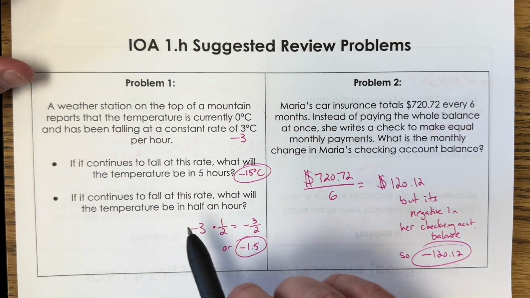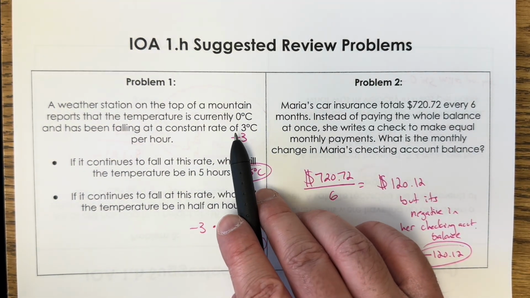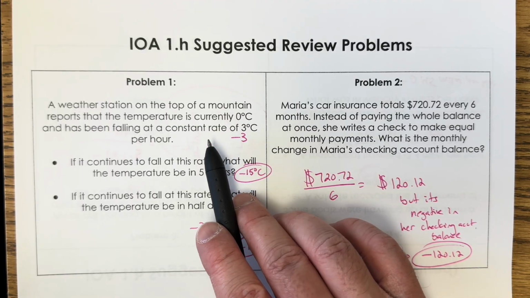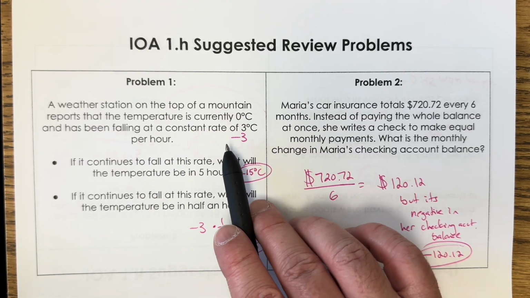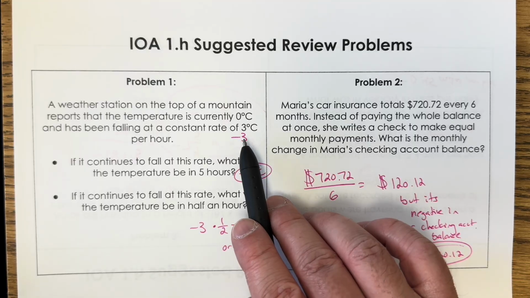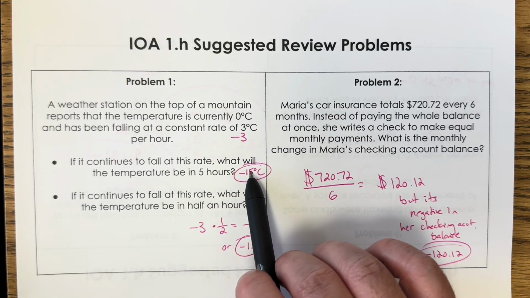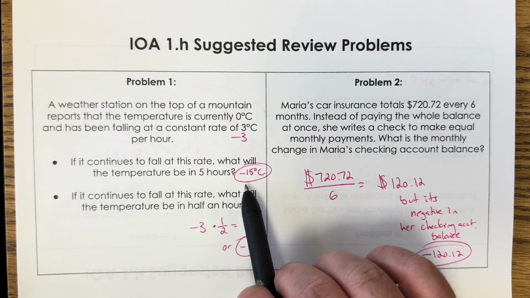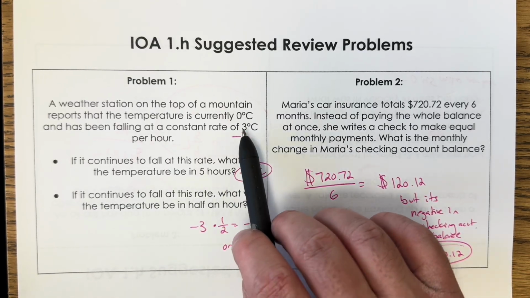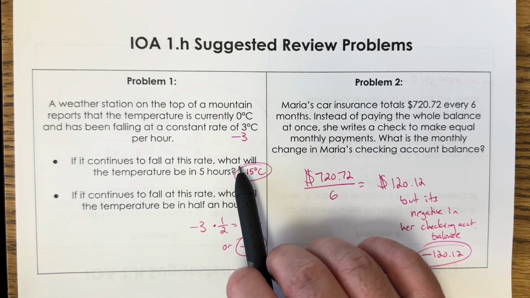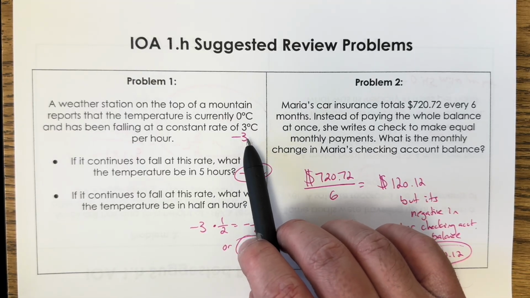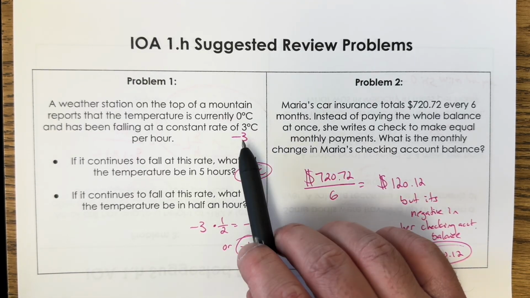All right. Weather station is at the top of a mountain. It reports that we have currently 0 degrees Celsius, and it's falling at a constant rate per hour. So every hour, we're going down 3 degrees. If it continues to fall at this rate, what will the temperature be in 5 hours? Well, 5 times the change of 3 is 15, and it's falling. It's going downhill. So it's going to be negative 15 degrees Celsius because we started at 0.